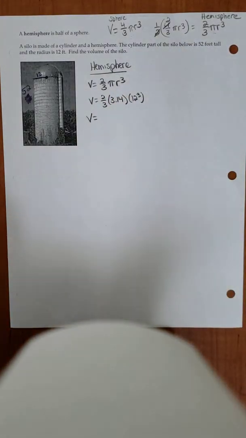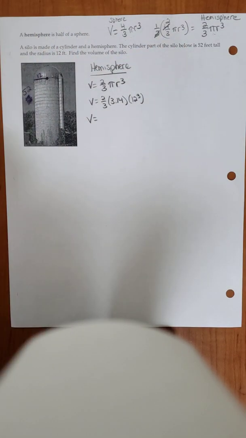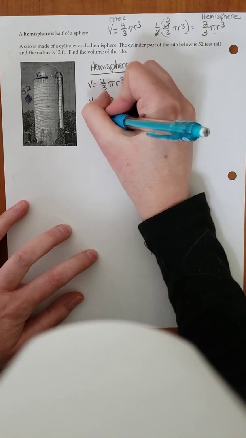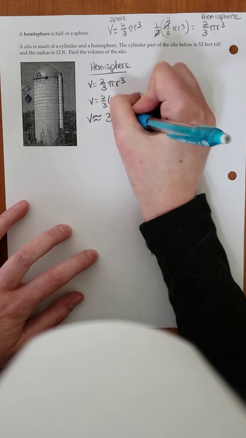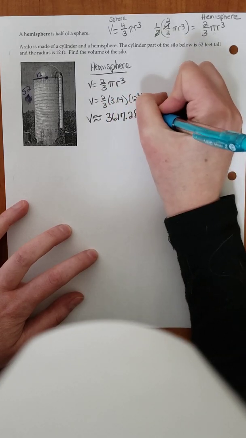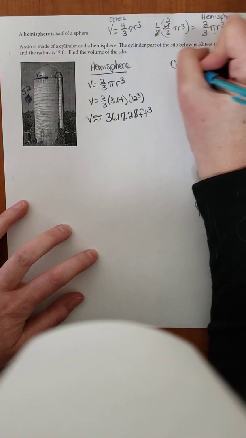All right, so cubing first, 12 cubed times 3.14 times 2, because I'm using the hemisphere formula, and then divide that answer by 3, and we get a volume of about 3617.28 feet cubed.